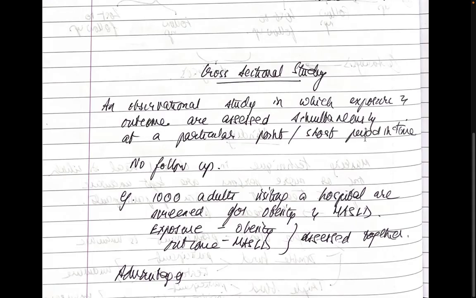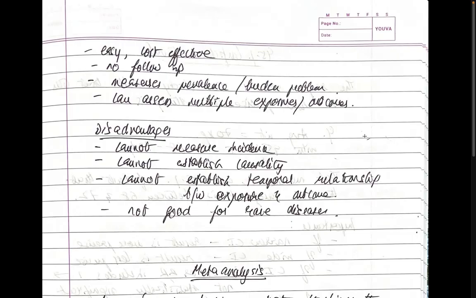The advantages of this are it is easy, cost effective, there is no follow-up, and it measures the prevalence of the disease burden. It can assess multiple exposures or outcomes, but the disadvantages are it cannot measure incidence, it cannot establish a causality, it cannot establish a temporal relationship between the exposure and the outcome, and it's not good for rare diseases.